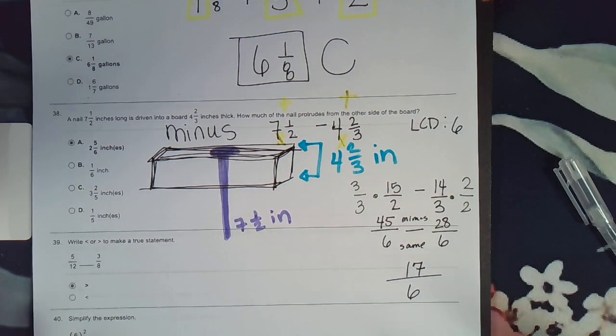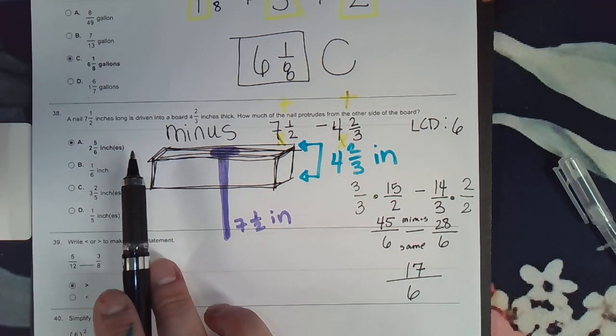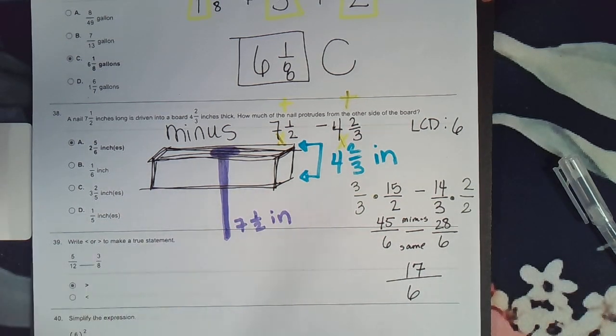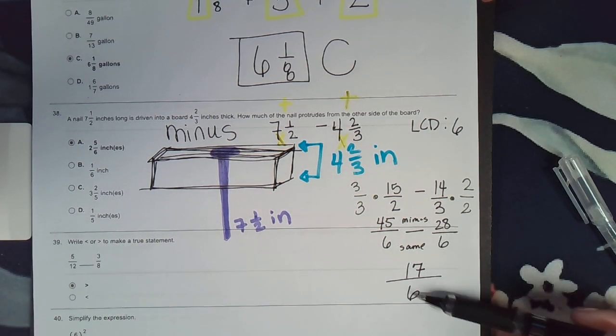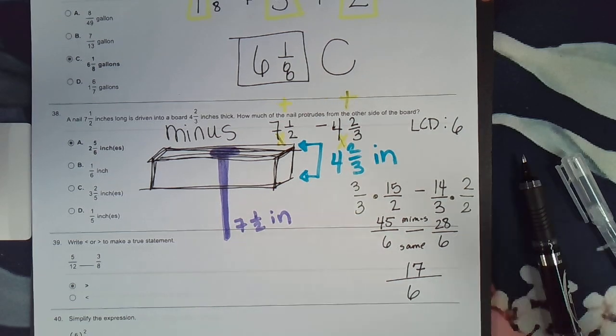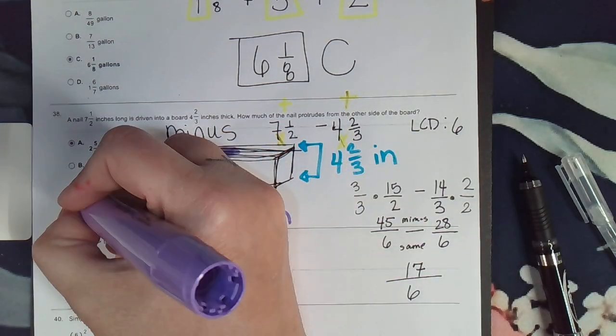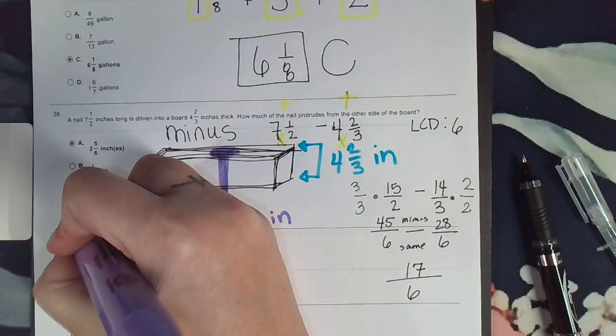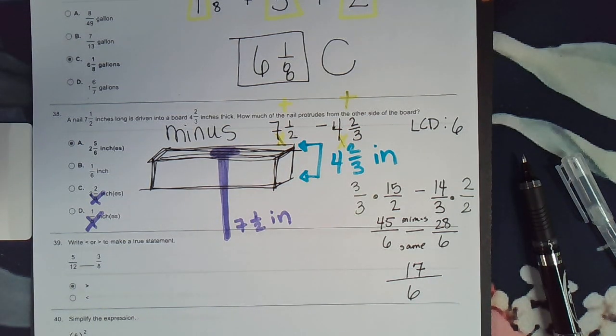Okay, let's see. If we're looking at the answer choices, none of it says 17. But we do have a 6 in the denominator, so we automatically know C's out and D's out because it doesn't have a 6.